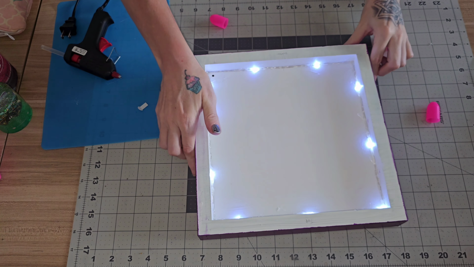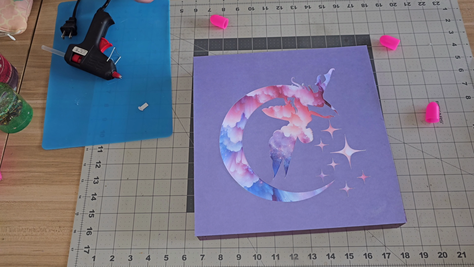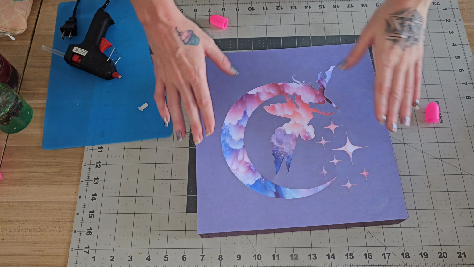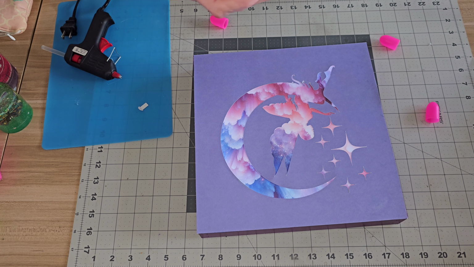Just a sneak peek. Yes, the top, okay. You won't be able to see it because the light is bright. Got the blinds open. So now what we want to do is glue this down. I think I'm going to use some wood glue.